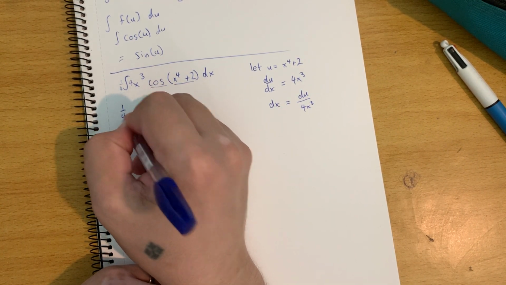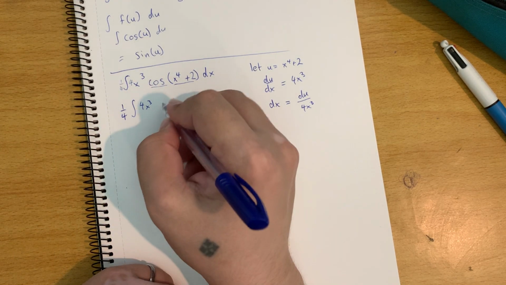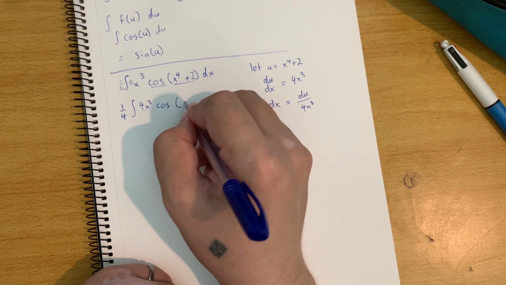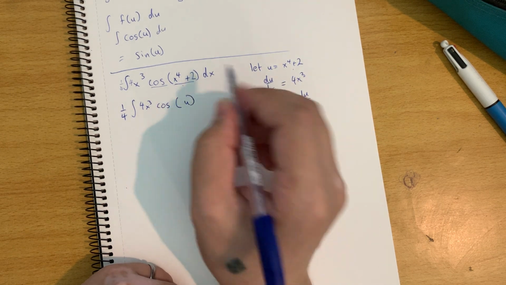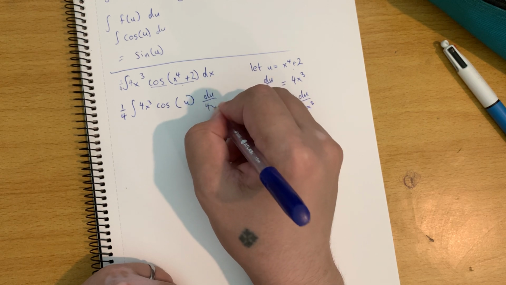So now I have a fourth, the integral of 4x cubed cos of, well, this is u, and this dx became du over 4x cubed.